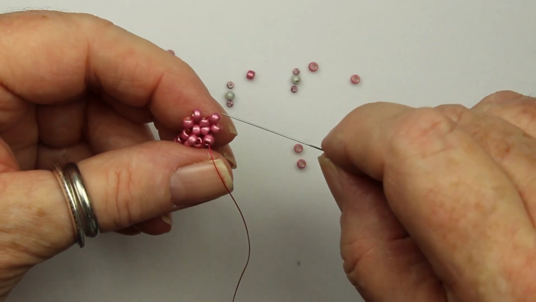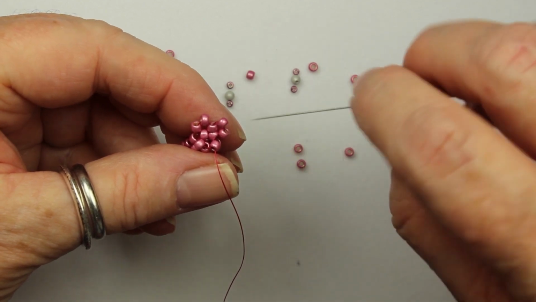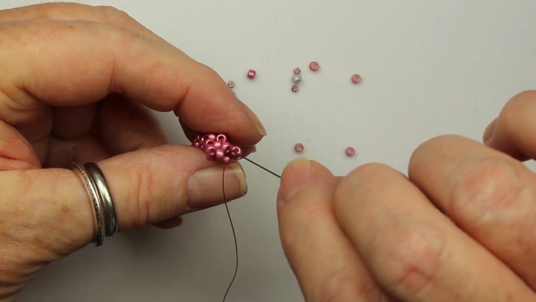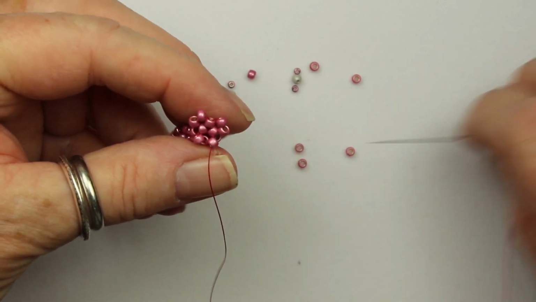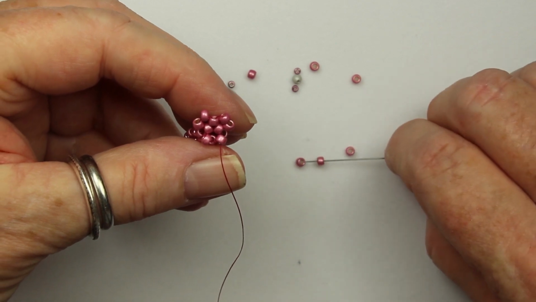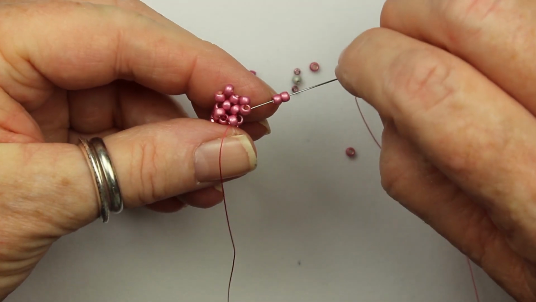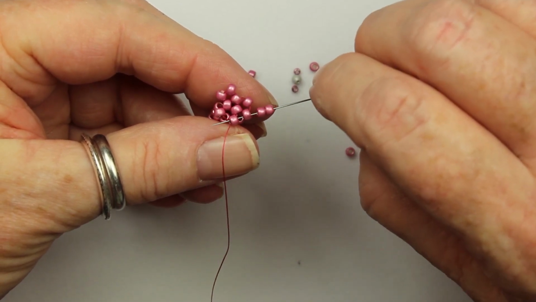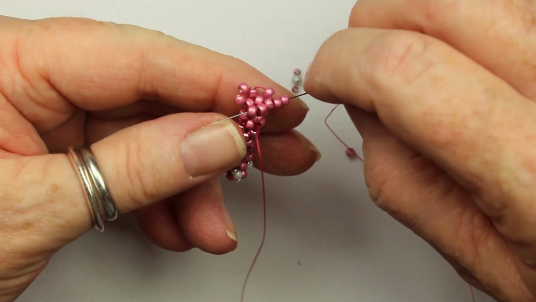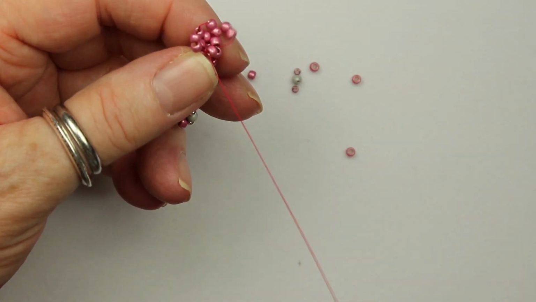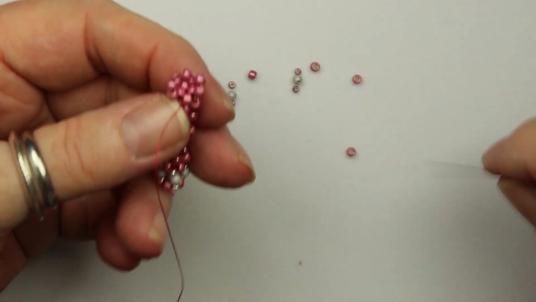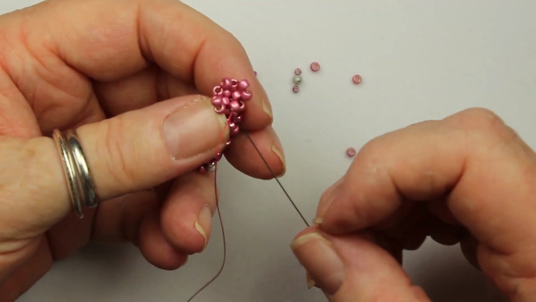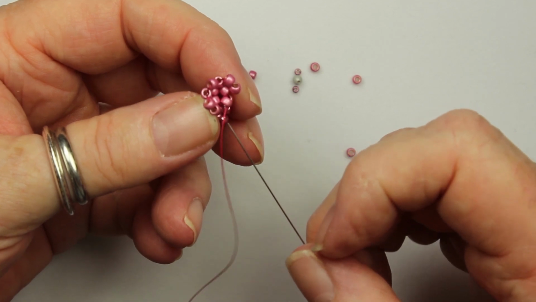Now we have 2 heads here, and we have an arm, and an arm, and an arm. Pick up 2 beads, go through the arm of the group we just did, the bead that we're in, and we go forward. Now we're on the last stitch. We only have 1 bead left. Before we pick it up, we need to go up.